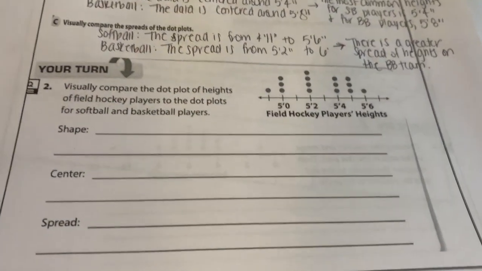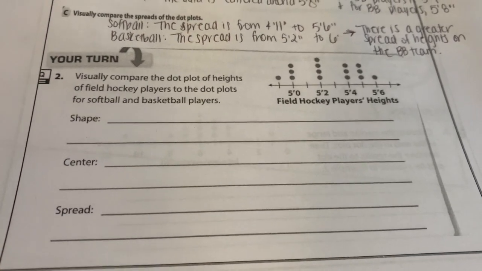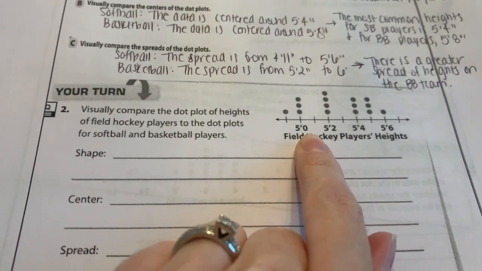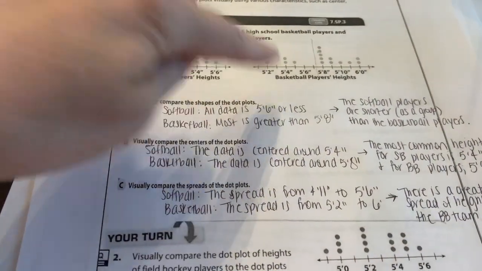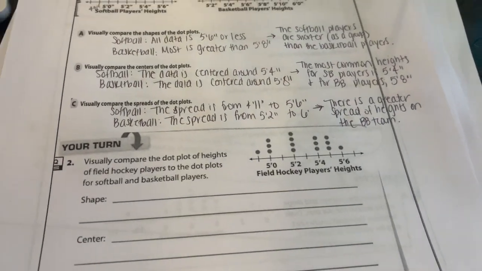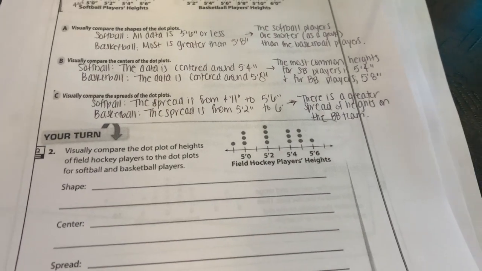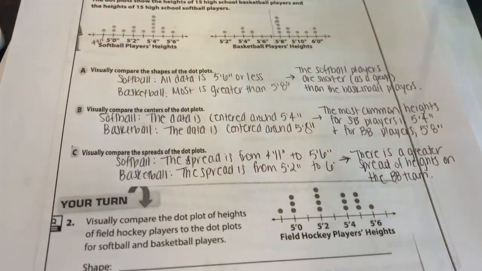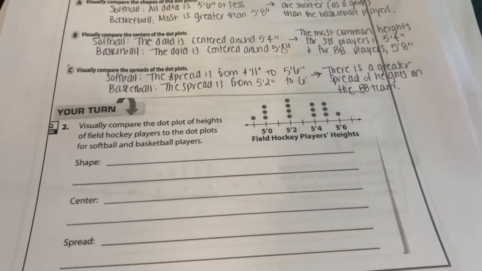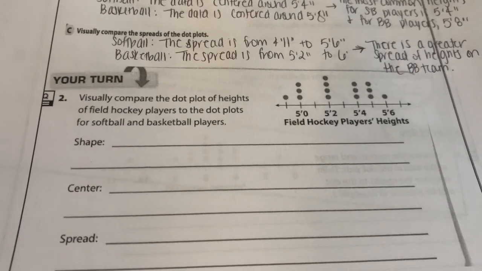So we're going to try the your turn. You guys can pause it and give it a shot. You're going to visually compare the dot plots of heights of the field hockey players to these ones. So for the shape, you're going to compare it to what these look like. You're going to compare the center, and you're going to compare the spread. Okay, so give it a shot and then come back to check your answers.